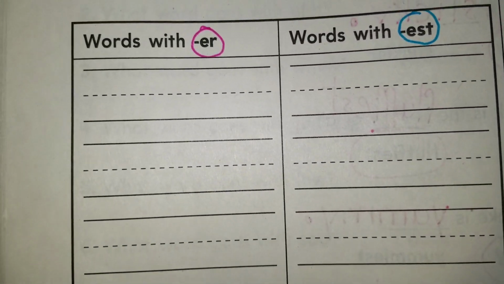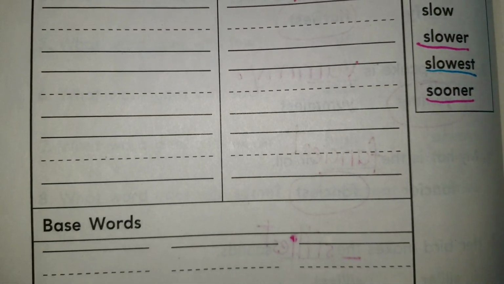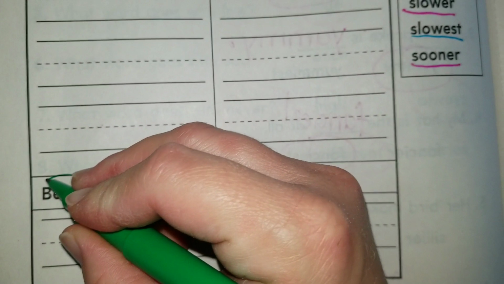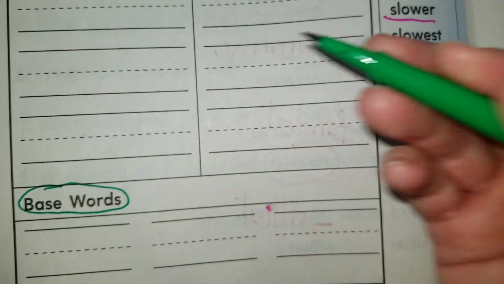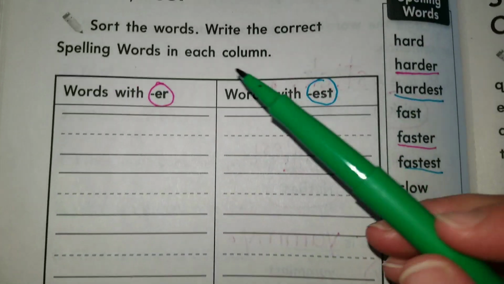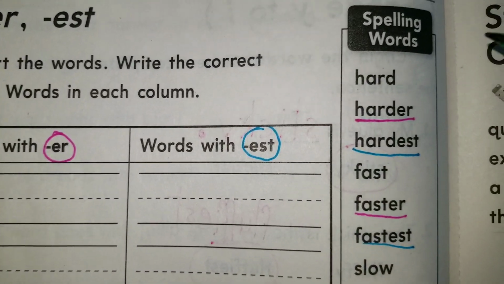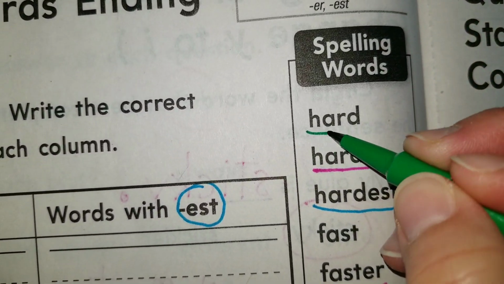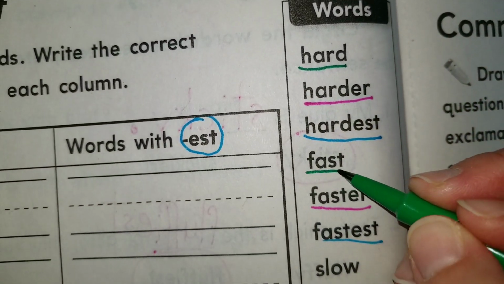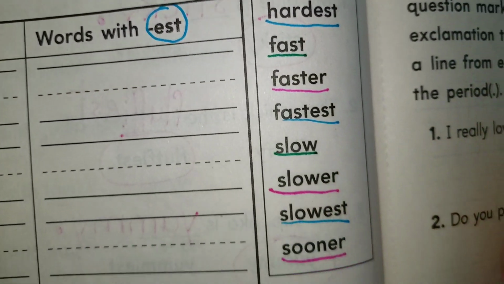And then last but not least, at the bottom, you're going to write the base words. So which are the base words? The base words are the adjectives that don't have ER or EST added. We have hard, fast, slow. I have 3 of them.